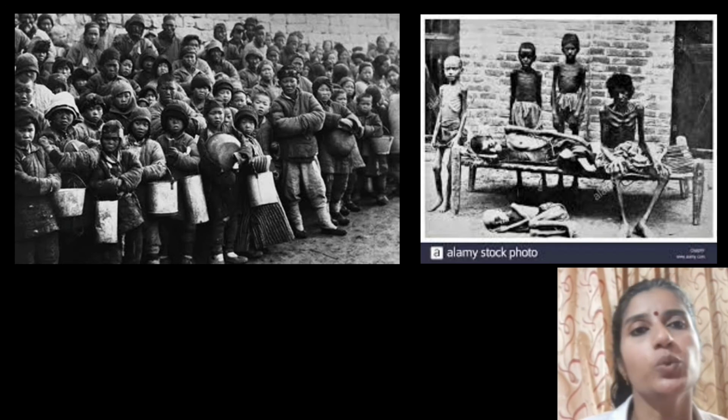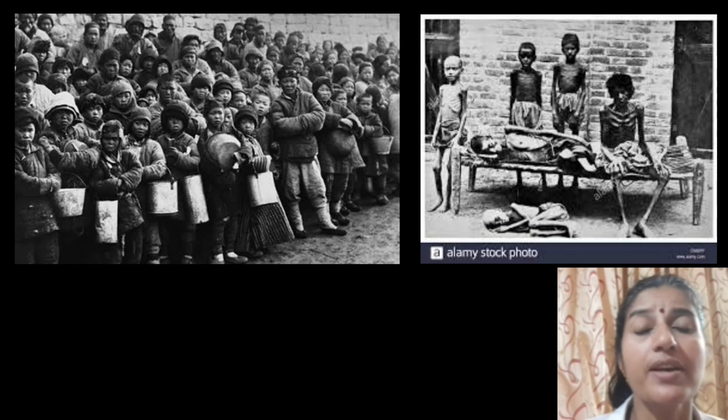Now, China has experienced famine from 1958 to 1961. Famine means widespread scarcity of food. This was the worst recorded famine in the world history. Nearly 3 crore people died in this famine.